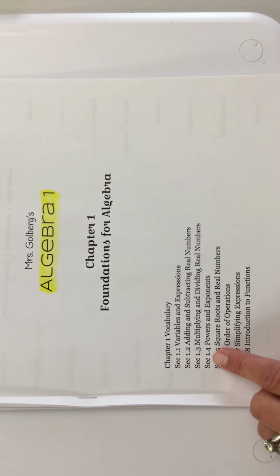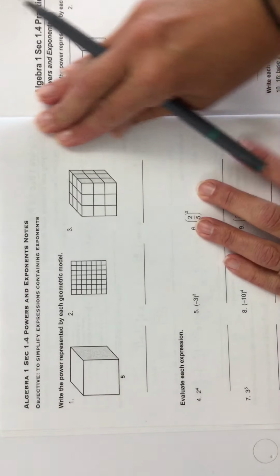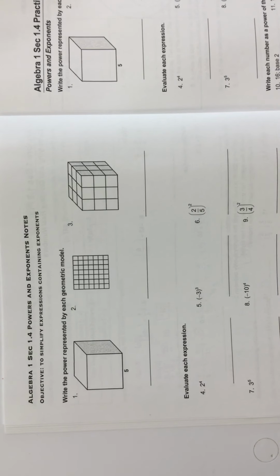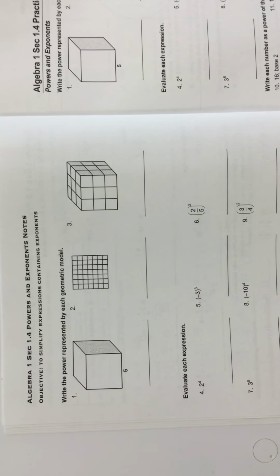Okay, Algebra 1. We are going to be talking about powers and exponents today. So we're going to 1.4. Your objective today is to be able to simplify expressions containing exponents. It says, the first few, write the power represented by each geometric model.